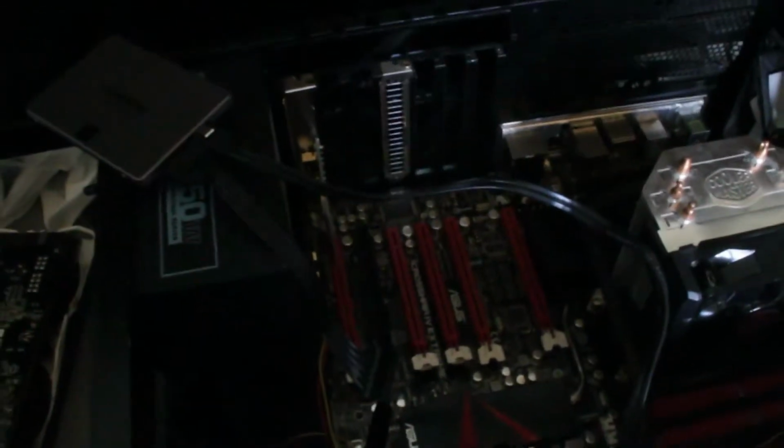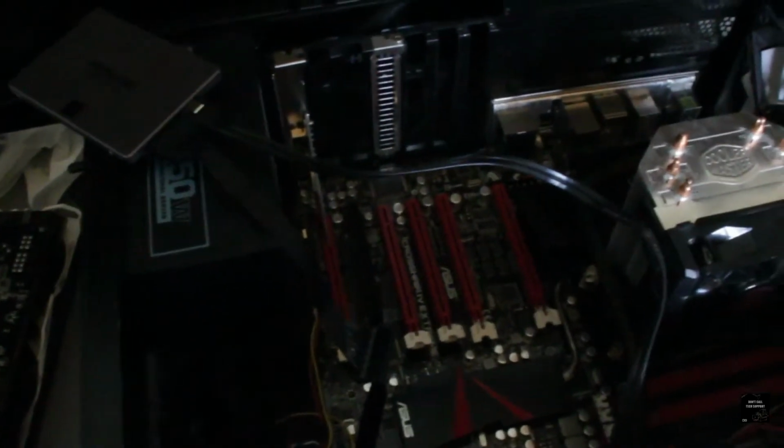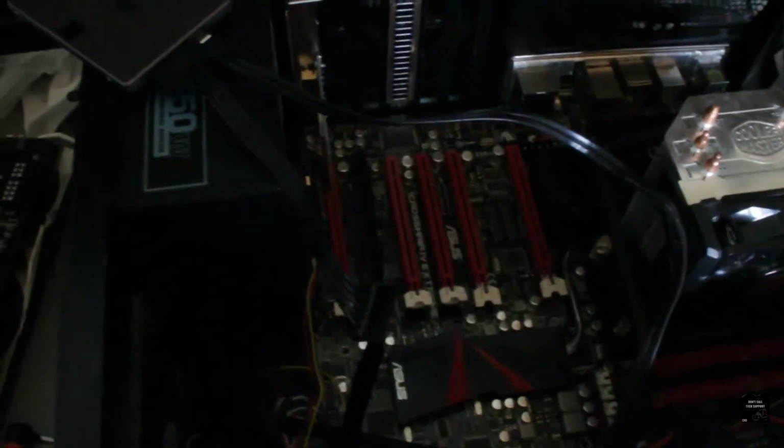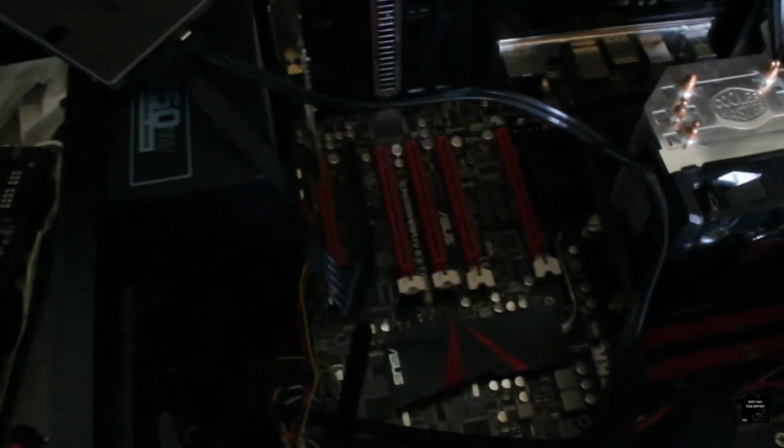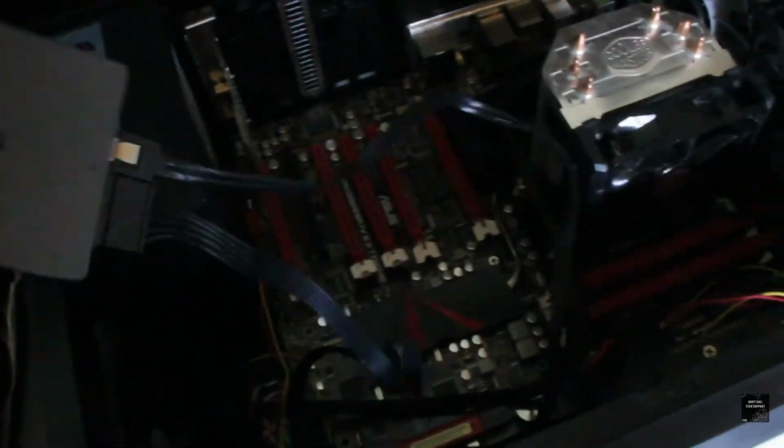In this video I'm going to show you how to install a hard drive or an SSD. It's the same procedure for both, but in this case we're using an SSD. So here you can see it's already been hooked up. This is a test system, so it looks a bit messy, so don't mind that. And I've taken out the graphics card.